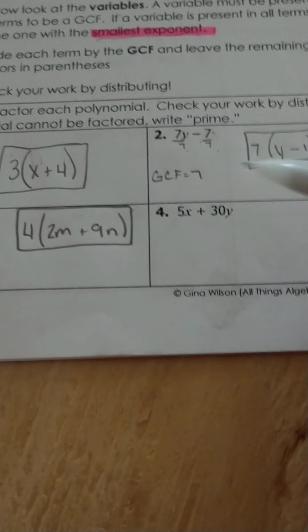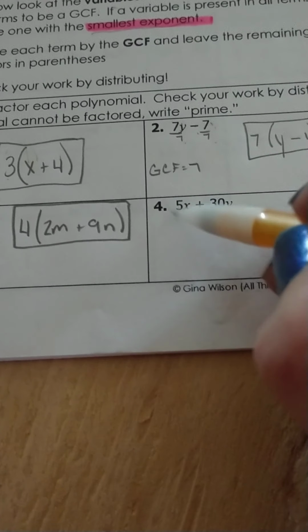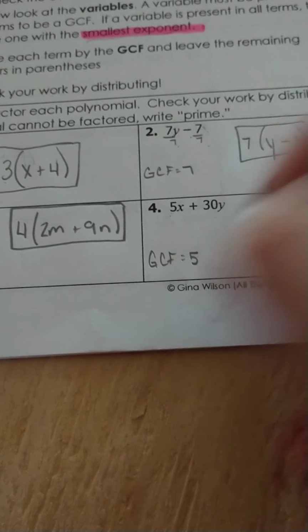So number 4, you've got 5x and 30. Again, start by your smaller one. Your only factors of 5 are 1 and 5. Does 5 go into 30? Yes, it does. That's going to make our lives a lot easier. So our GCF in this one happens to be 5.